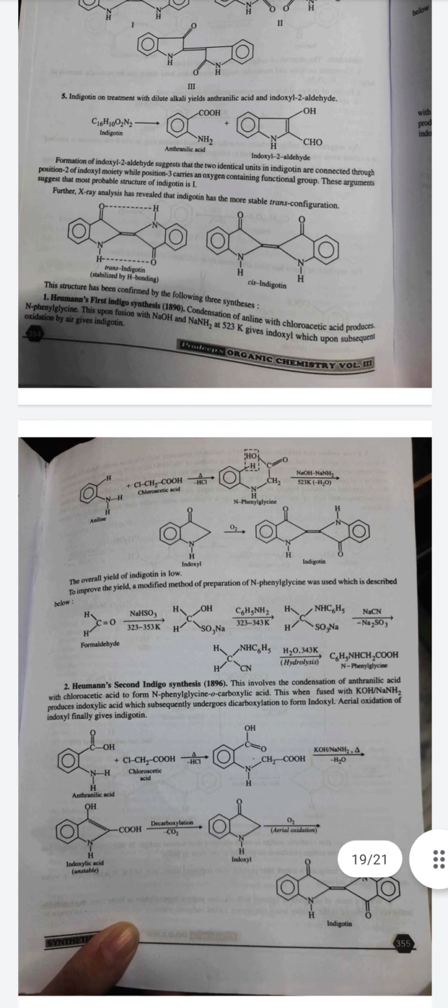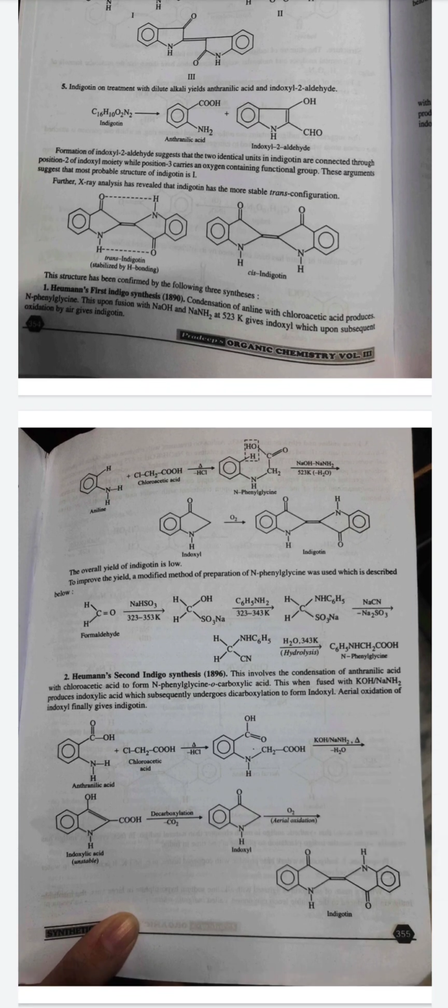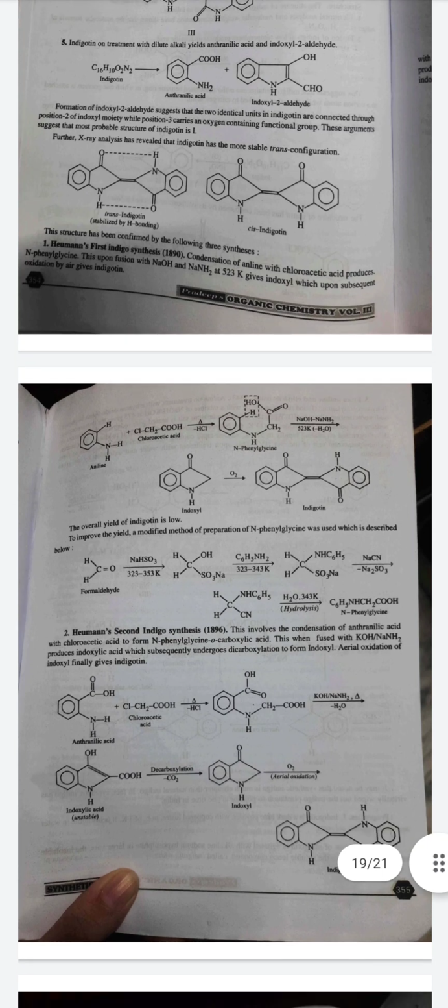Formaldehyde on reaction with NaHSO3 gives a product. This product, after reacting with C6H5NH2, gives a further product. This product is then reacted with NaCN to give another product, which is reacted with H2O at 343 Kelvin to give N-phenylglycine. Heumann's second indigo synthesis, 1896.